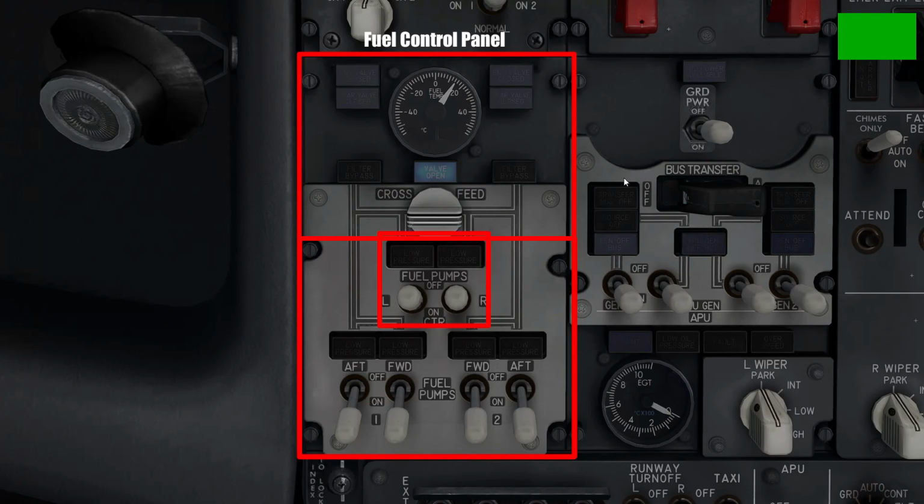These 2 are for the central fuel tank located in the fuselage, and these 4 at the bottom are 2 individual pairs of pumps for the left and right wing tanks.